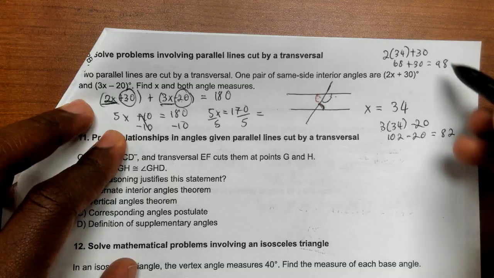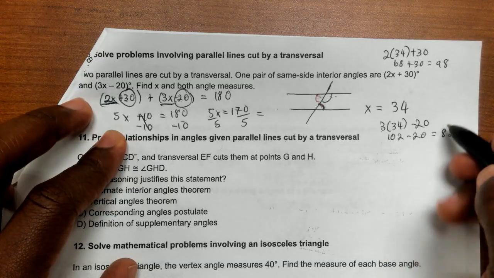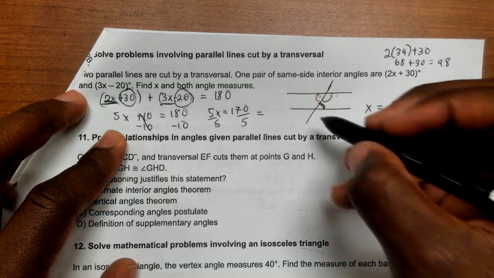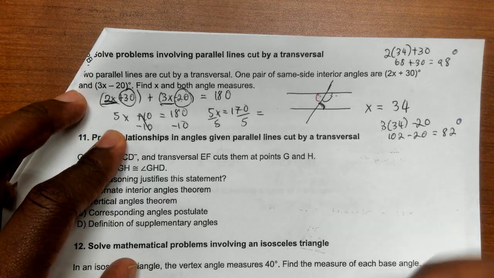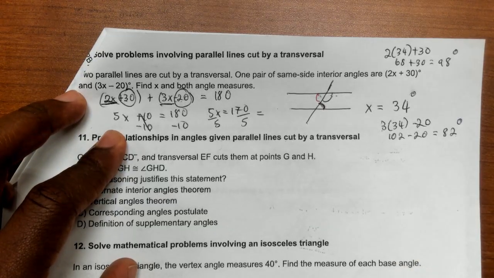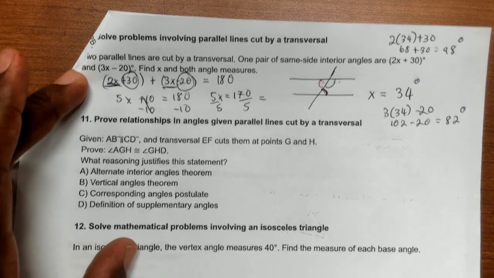And 82 plus 98 is 180. So one of the angles will be 82 and the other angle will be 98 degrees, and x is 34. Okay, so let's try the next one, guys.